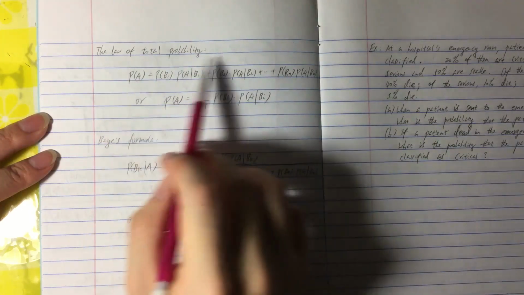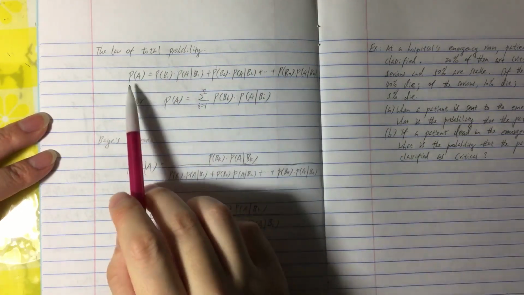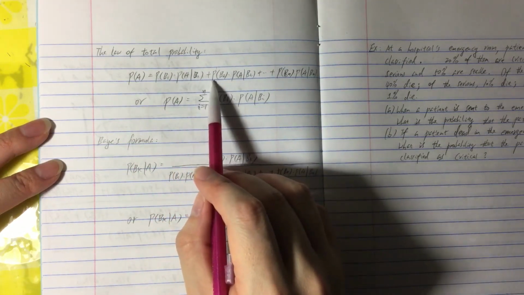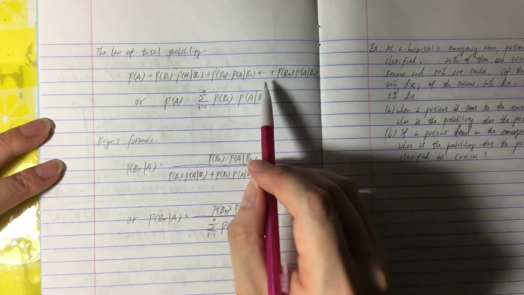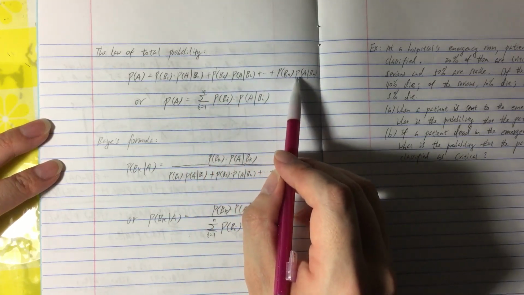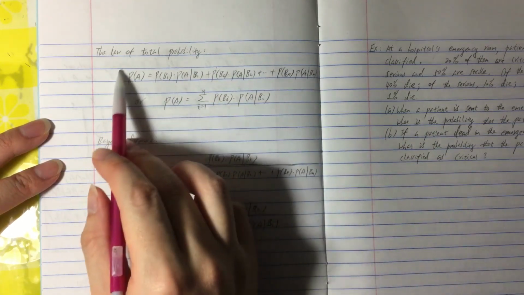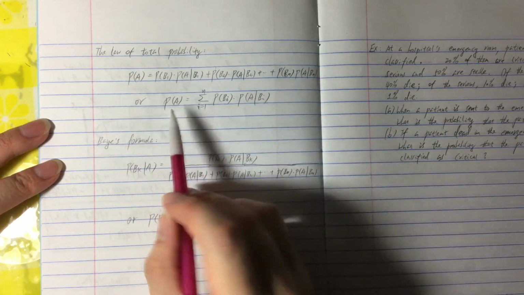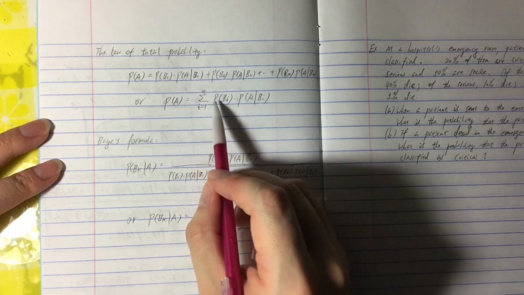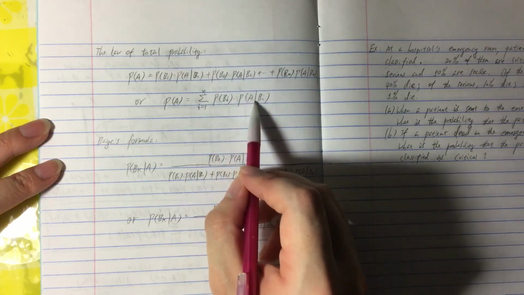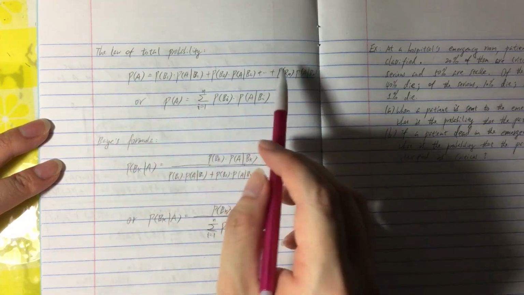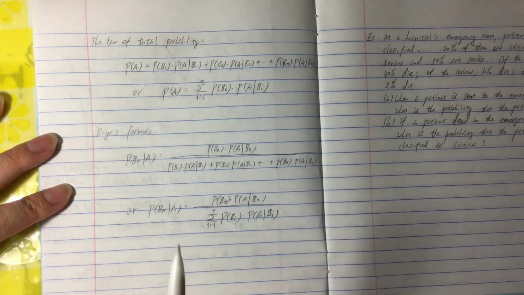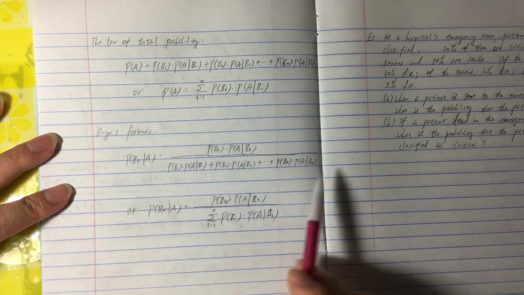Here, let me rewrite the law of total probability and the Bayes formula on a different page. Probability of A is probability of B1 times probability of A given B1 plus probability of B2 times probability of A given B2 plus probability of Bn times probability of A given Bn. This formula is called the law of total probability. It can be rewritten in sigma notation: probability of A equal to the sum, i from 1 to n, probability of Bi times probability of A given Bi. For the Bayes formula, if we combine the law of total probability and conditional probability together, that's the formula for Bayes theorem.